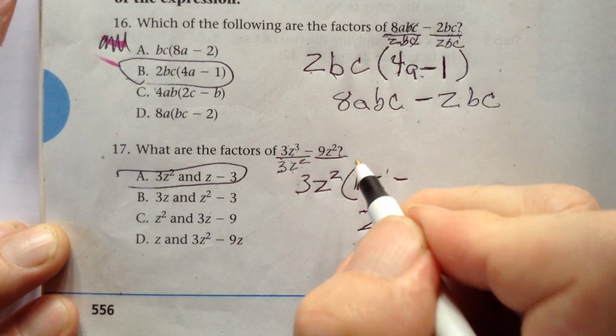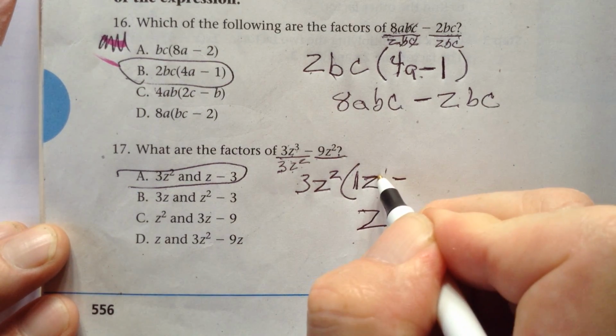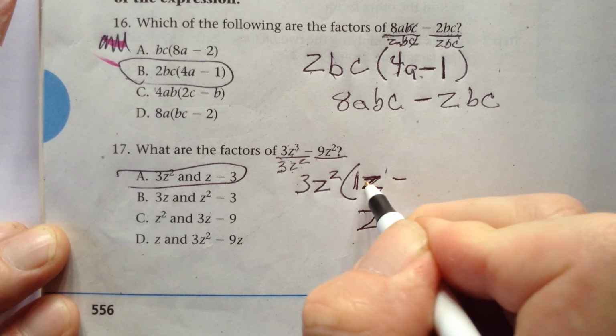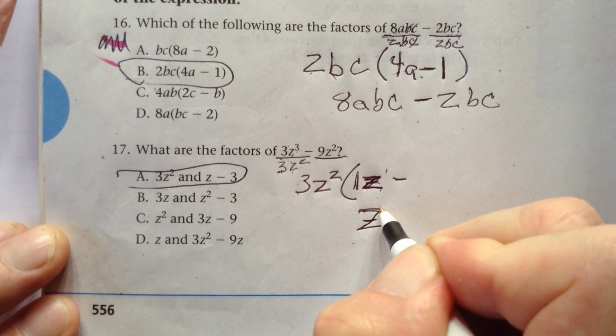Minus, this is why I don't like z's, because they look like 2's. That's why a lot of times you'll see professors put a line in them.